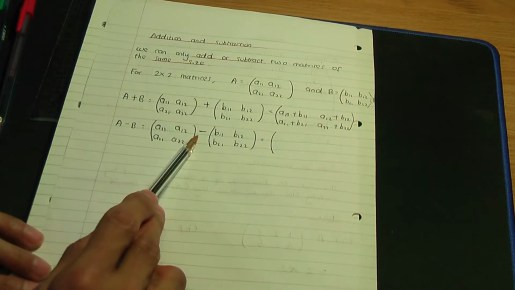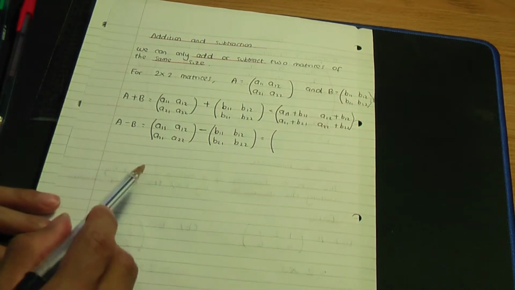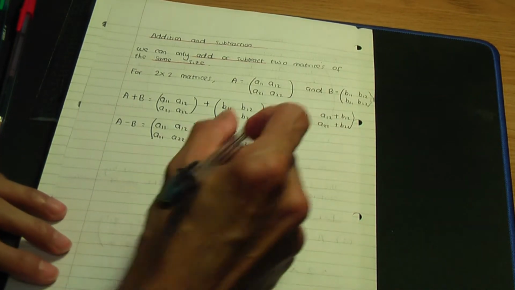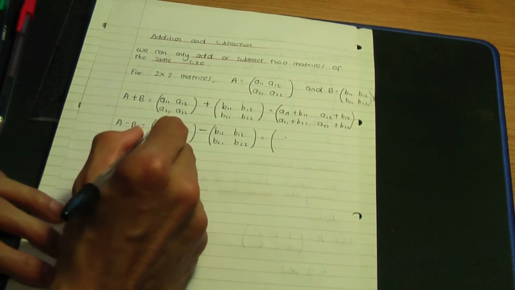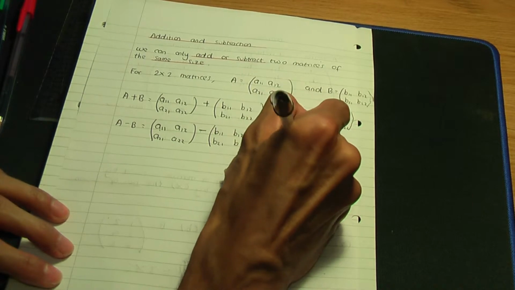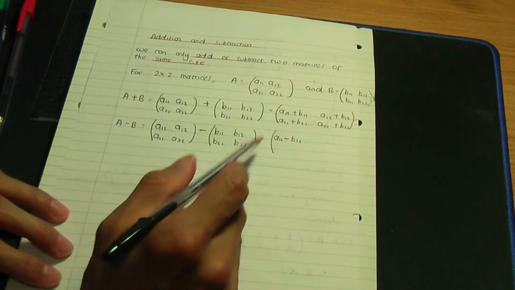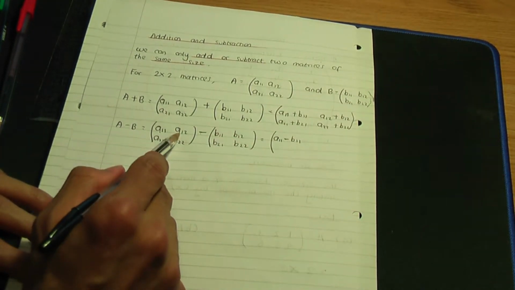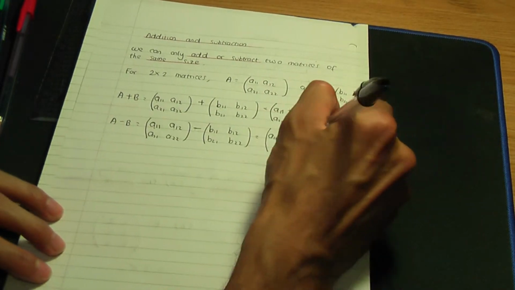So now we're subtracting the corresponding elements. In this case, first element of row 1, A11 minus B11. Second element of row 1, A12 minus B12.